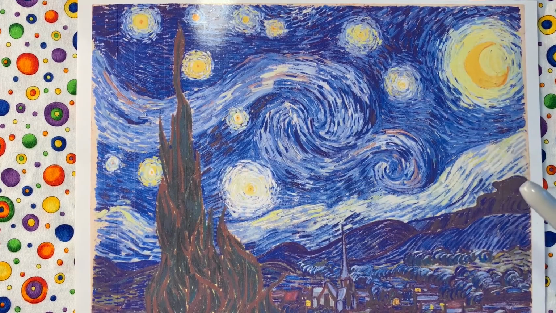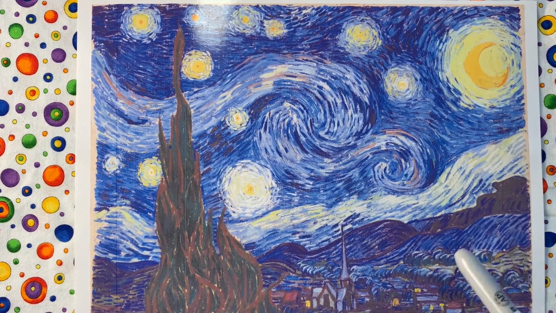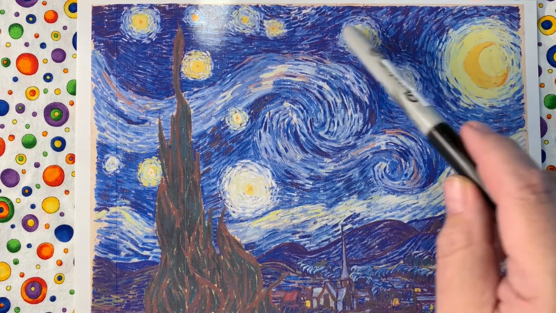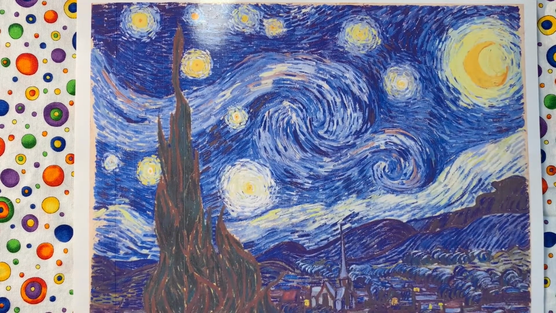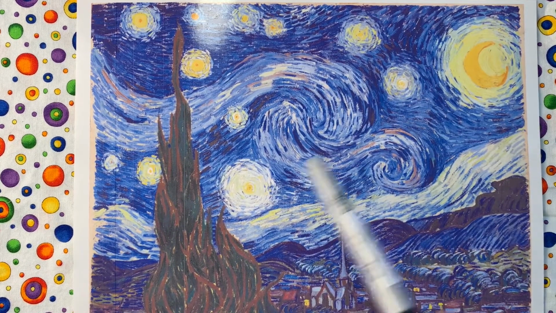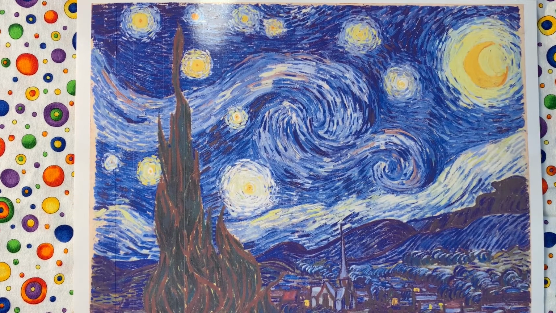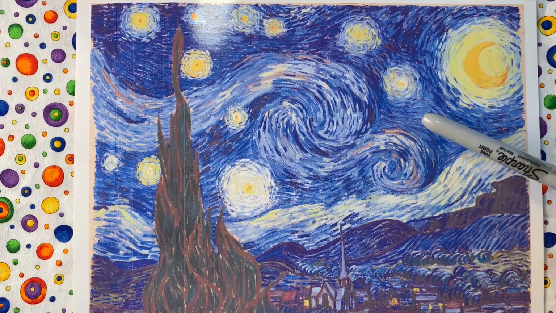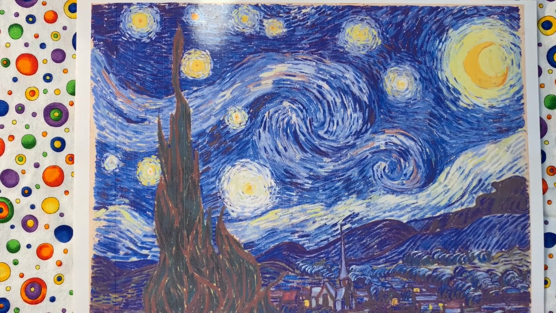Then we have variety. There's a variety of stars in the sky. There's a variety of colors used throughout the image. We have a variety of brush strokes. Some are short and some are long. And we have a variety of subjects from sky, mountain, town, tree, moon, and stars.